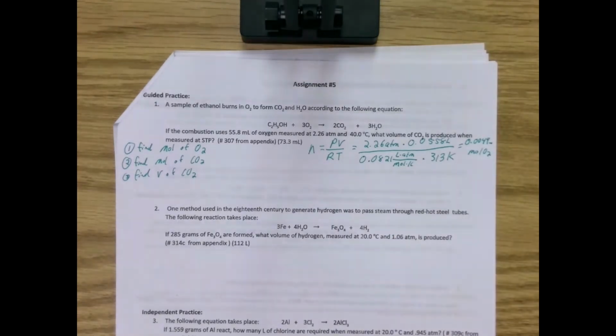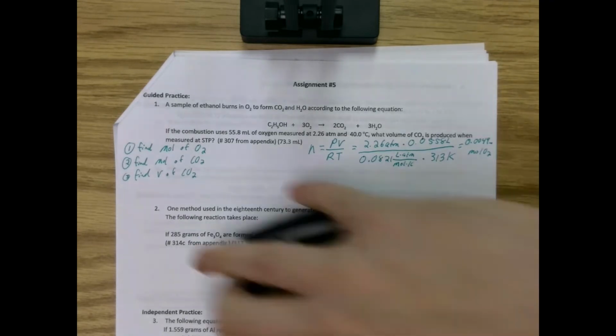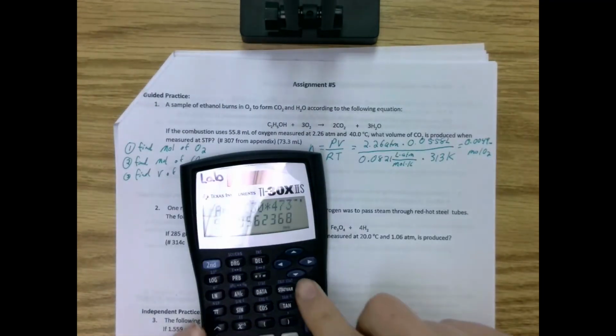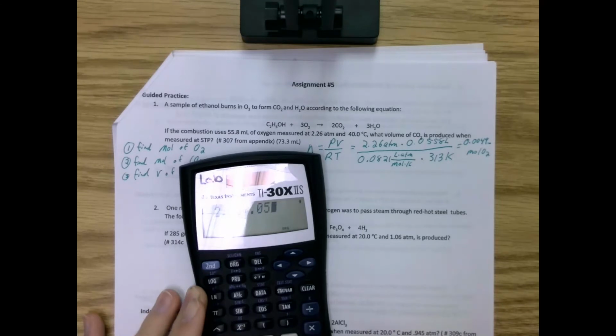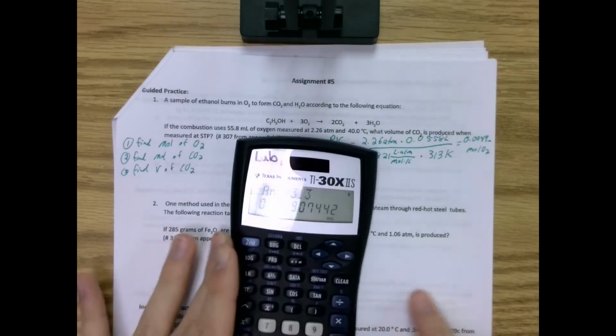So rather than writing that number down and rounding it, just write down 0.0049, and I'll show you what we're going to do. So let me type it in. So I have 2.26 times 0.0558 divided by 0.0821 divided by 313. So that's what I get in the calculator.